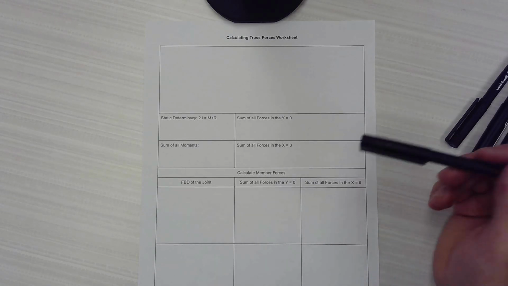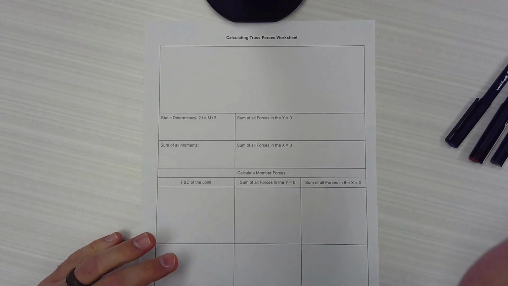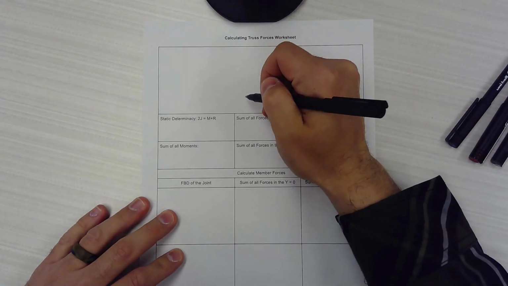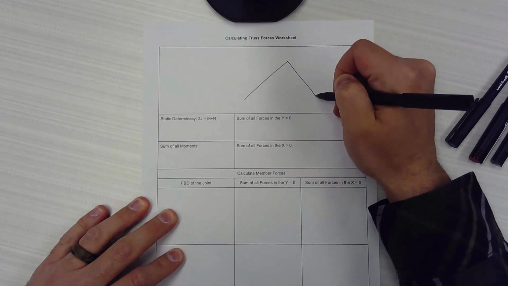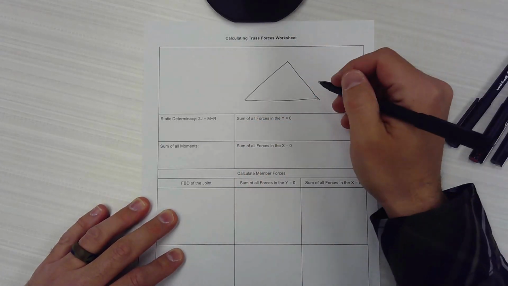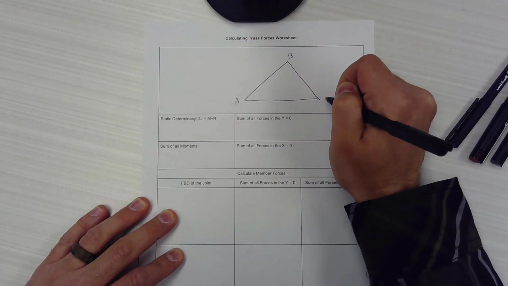But to get started, let's go ahead and draw out a truss. So for this example, we're going to start very basic and we're going to do a three-sided truss. So I'm going to draw that in first. Just make a nice triangle here. And then we're going to label each one of those points A, B, and C.